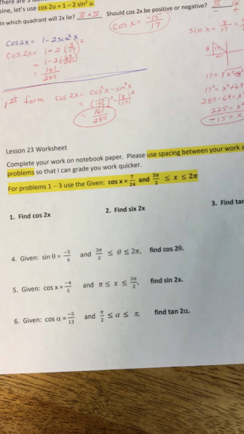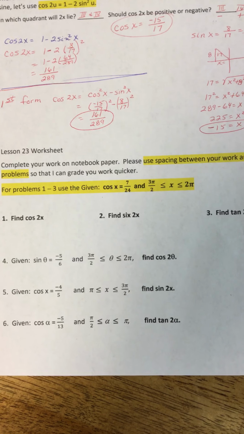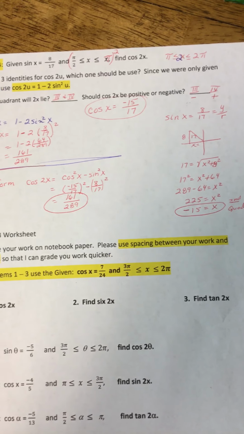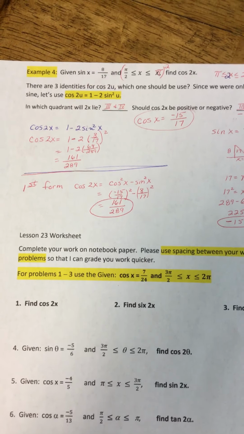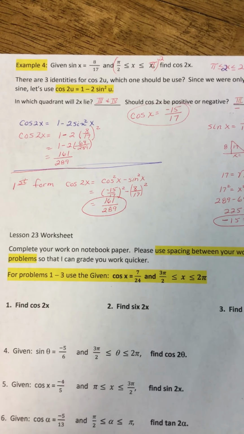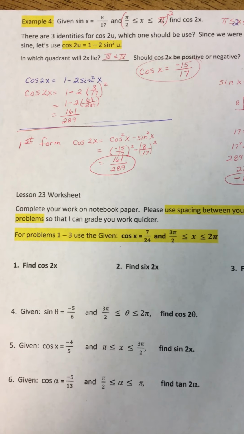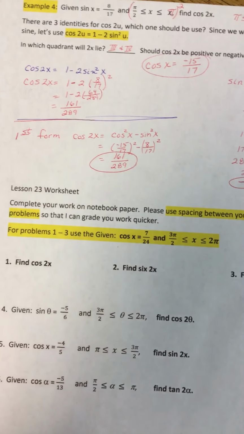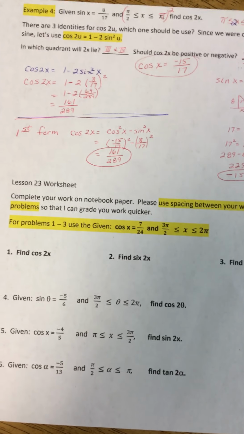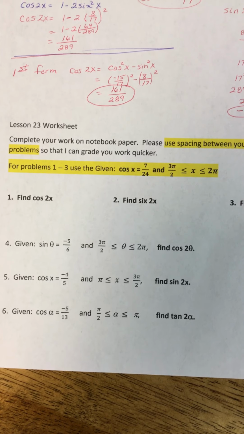Now these 6 problems are your homework for today. It says to please complete your work on notebook paper. Please use spacing. See how I'm trying to space everything out so it's easy to read? So please do that, because it takes me a lot of time to grade your work off of the iPad, and then when it's all bunched up, it takes me that much longer. The first 3 problems use the same given. They're using this information right here for cosine, sine, and tangent of 2x. 4, 5, and 6 are different problems with different givens.